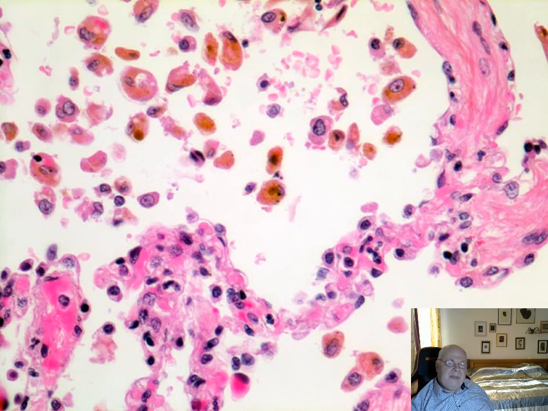Very, very nice image, otherwise it's not mine. The alveolar space is full with macrophages, which in their cytoplasm contain this brown pigment, which is the hemosiderin, and this is generating the brown color of the lung.